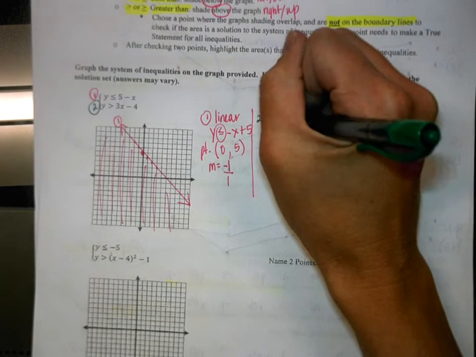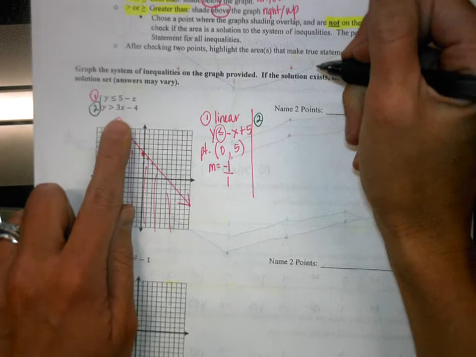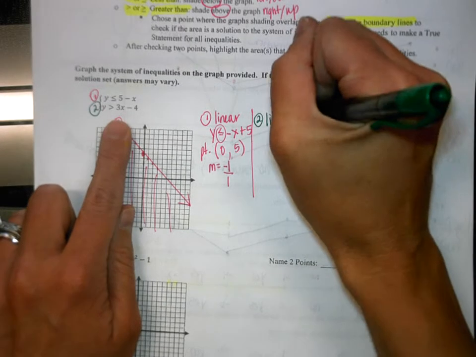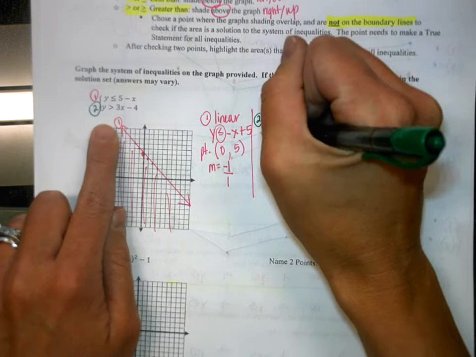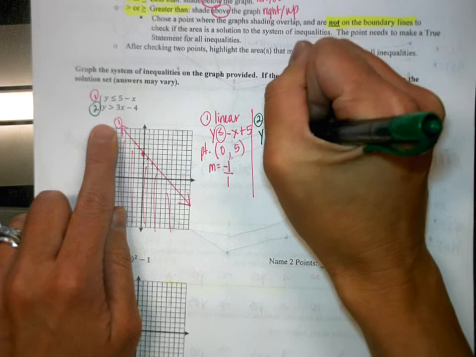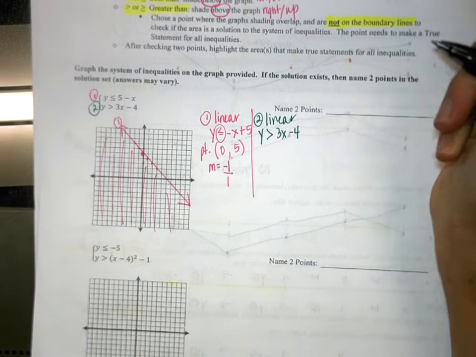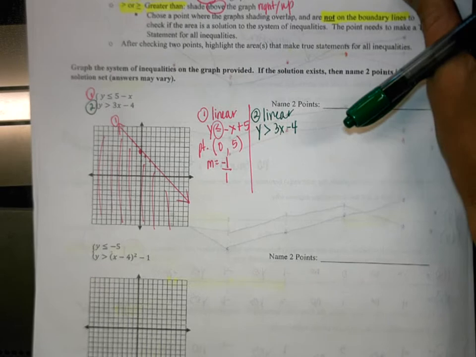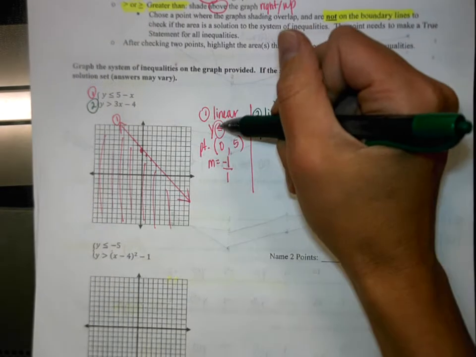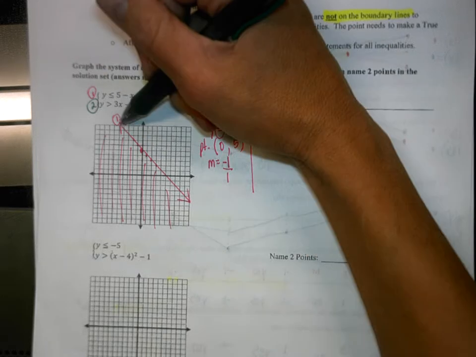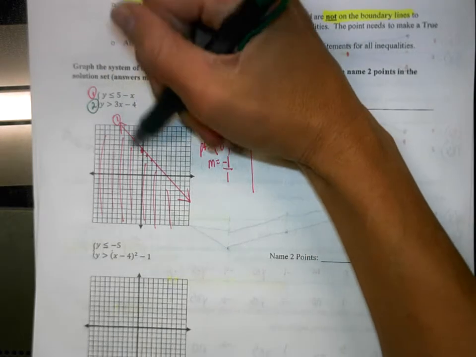Now we're moving on to equation 2. So looking at equation 2, that is also linear. And our equation is y is greater than 3x minus 4. This one's already in the correct form. And so one thing here, and I didn't talk about this, but this was less than or equal to, so I did draw a solid line here.